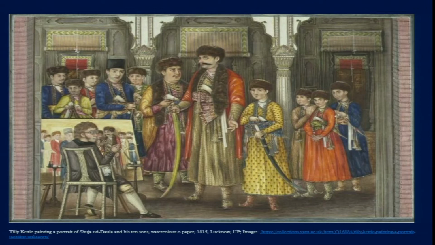Now this particular image that we see is painted in watercolor, and it was actually painted by an unknown painter. But what is interesting in this image is that we find the painter Tilly caught in the process of painting. Tilly is seated here with his canvas, and he is painting this image of Shujauddaulah. Shujauddaulah was the ruler of Awadh or Lucknow, and this is an image from the early 19th century.